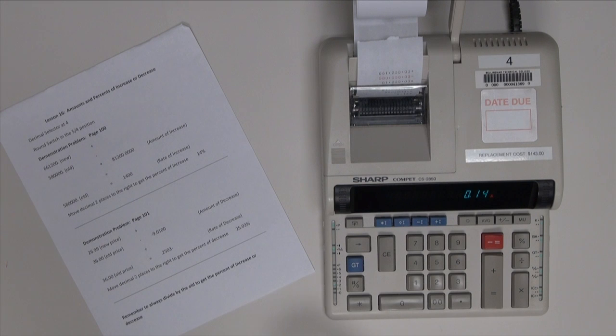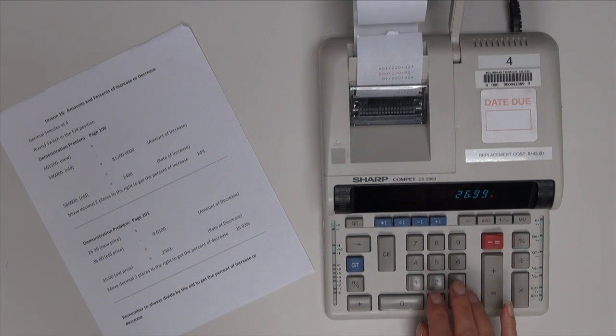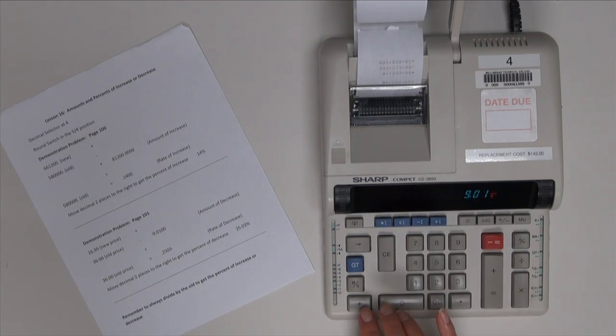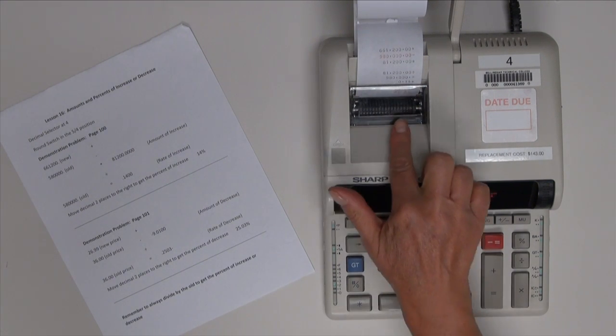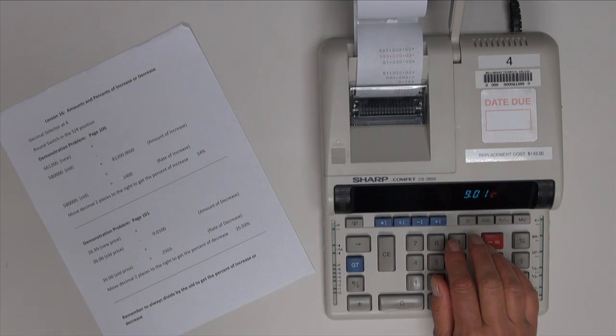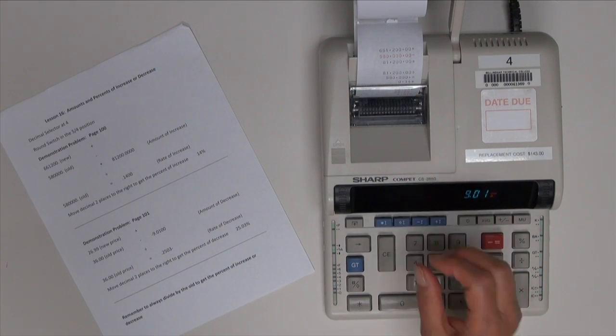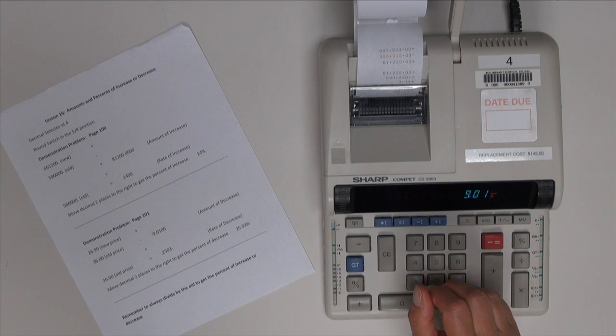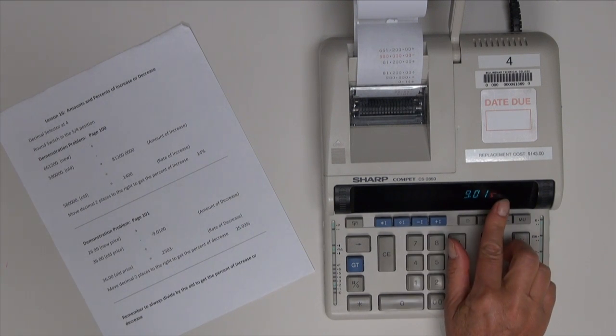So we would take the new price, $26.99. We would subtract the old price from it. And notice that what that produces is a negative amount. You'll see it in red there, 9.01. That negative amount reflects a decrease, so the price decreased by that amount.